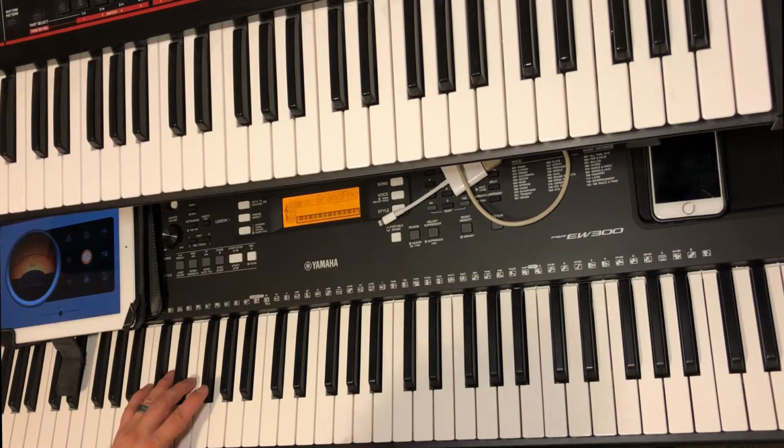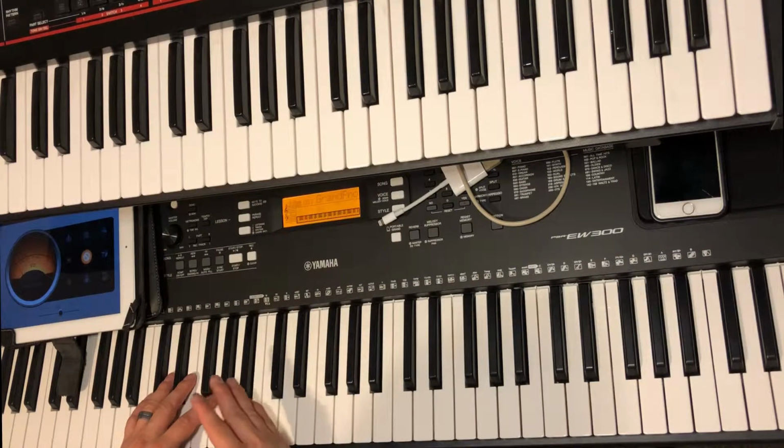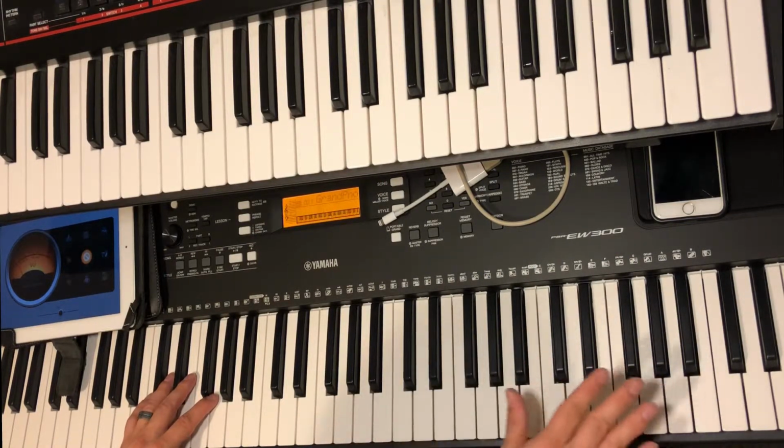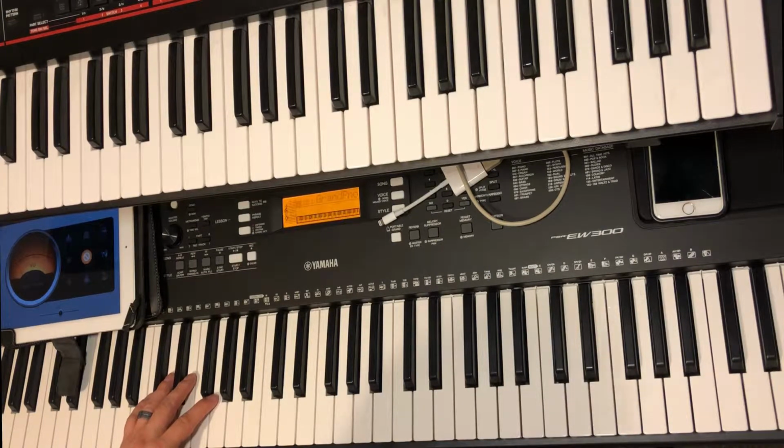Now, your minor scale is simply you're going to take the third note of that scale, the sixth note of that scale, and the seventh note of that scale, and you're going to flat. Now, what does flat mean? Flat means you're going to take it a half step down, or a half step to your left. Sharp means to take it a half step up to your right, up in tone. Flat is down in tone.